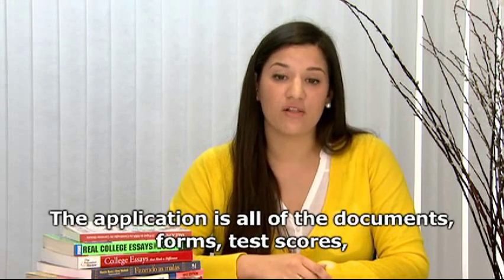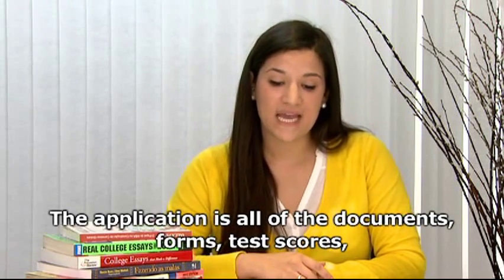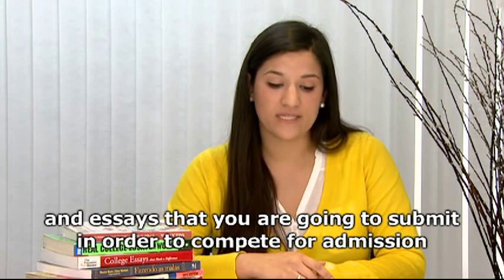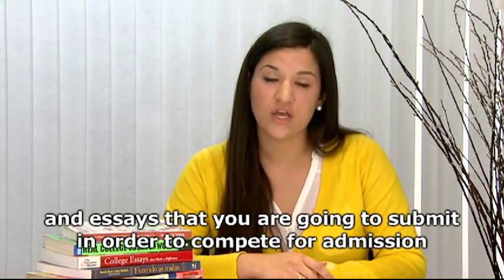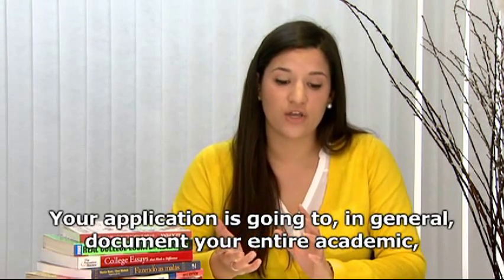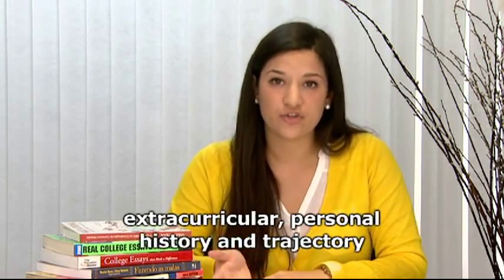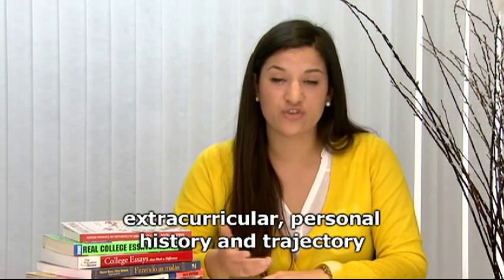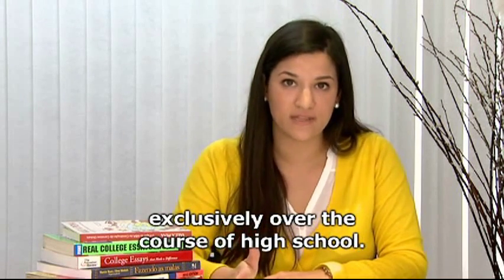So I've already used the word application several times, but what is the application? The application is all of the documents, forms, test scores, and essays that you're going to submit in order to compete for admission to a university in the United States. And your application is going to, in general, document your entire academic, extracurricular, and personal history and trajectory over the course of exclusively high school.